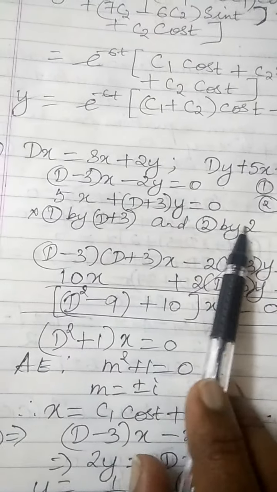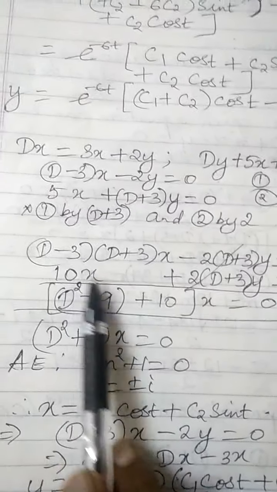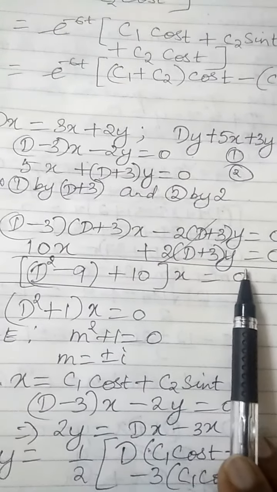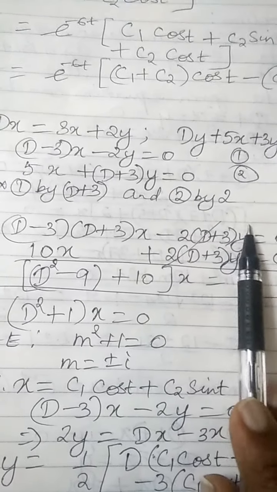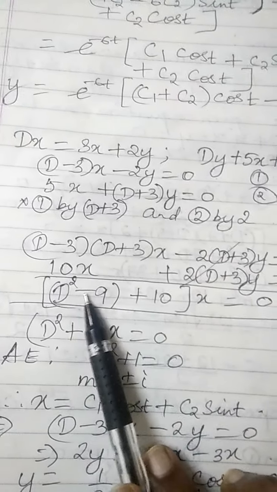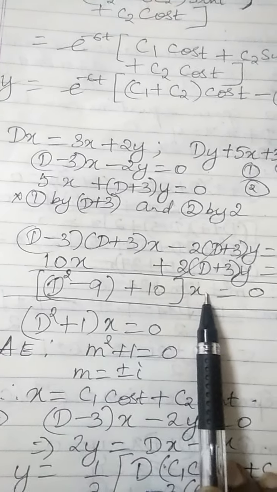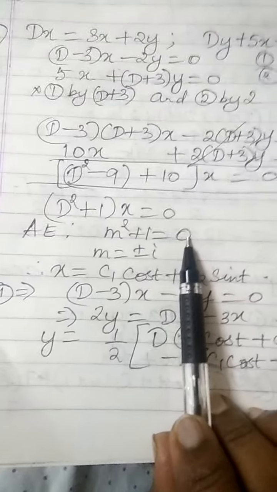The next one, we are multiplying by 2. So 10x plus 2(D plus 3) y is equal to 0. Here we are adding the equations to eliminate y. That gives us (D square minus 9 plus 10) x equal to 0. That is (D square plus 1) x equal to 0.